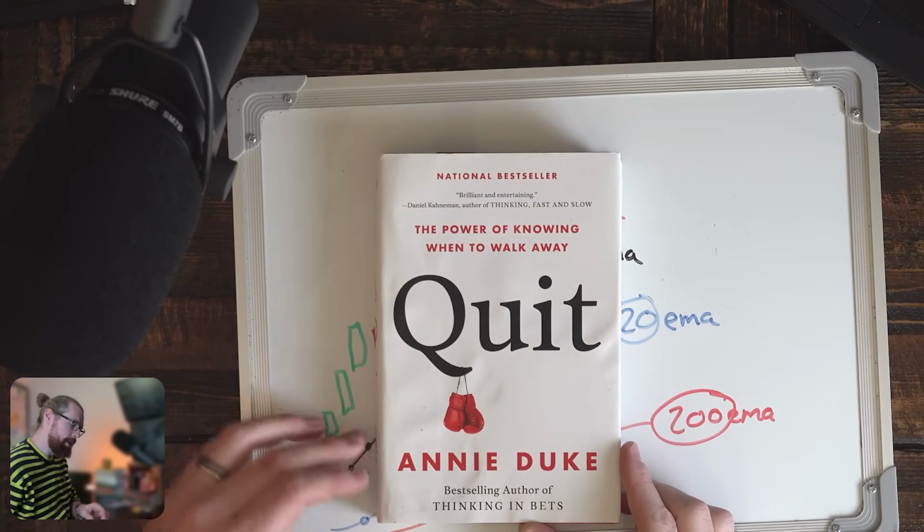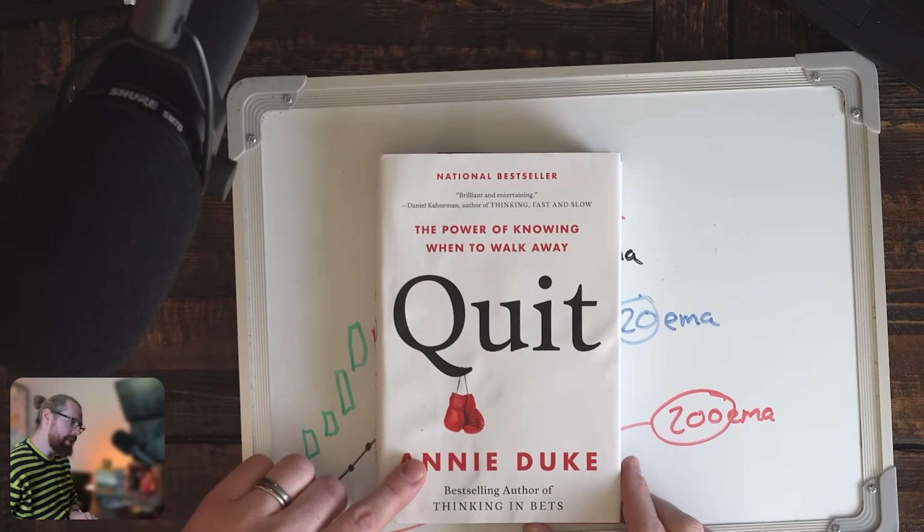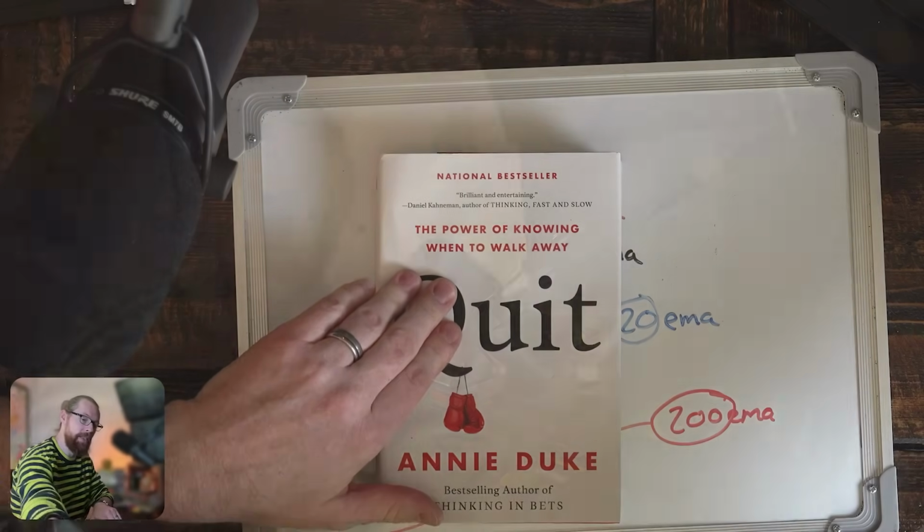Now, when it comes to learning when to walk away, this right here is a book called Quit: The Power of Knowing When to Walk Away by Annie Duke. This is something that helped me quite a bit. This helped me understand that the best traders will trade longer and dig deeper when the market's hot, and will walk away even if they don't hit their daily goal when the market is cold.